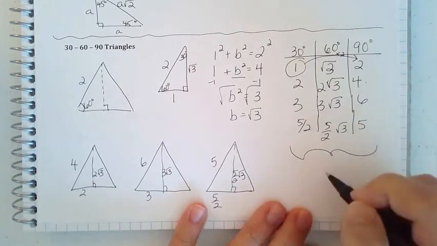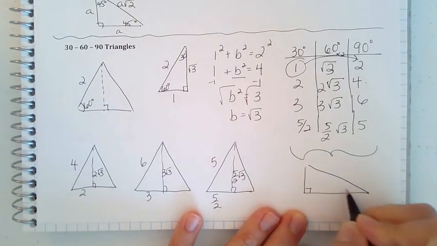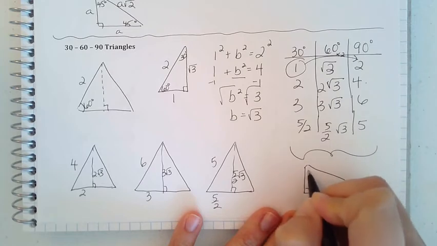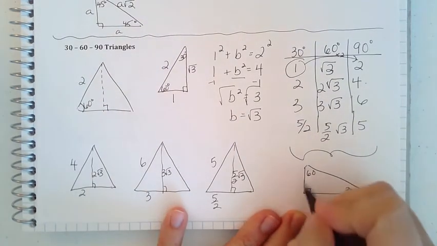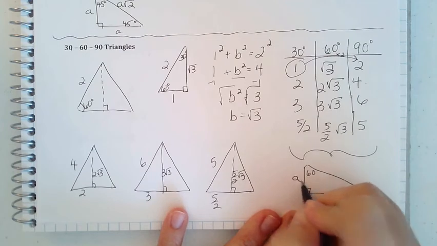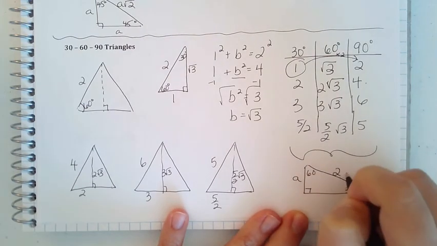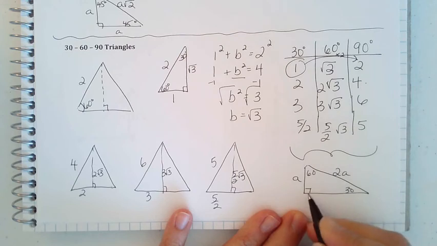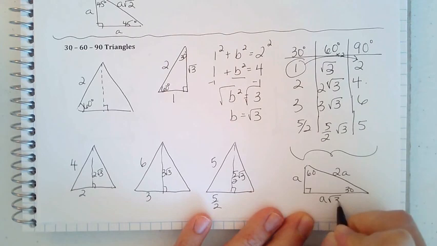So what that comes out to look like is if I draw a 30, 60, 90 triangle, I'm going to exaggerate it a little. I'm going to lay it on its side. They're typically drawn like this. My short side, I'm going to call A. My hypotenuse, I'm going to call 2A. And again, that's opposite the 90, and the short side is opposite the 30. And the side opposite the 60 is always A root 3.